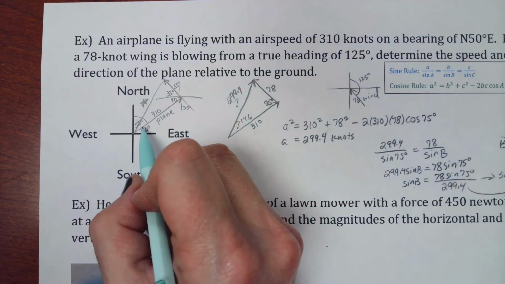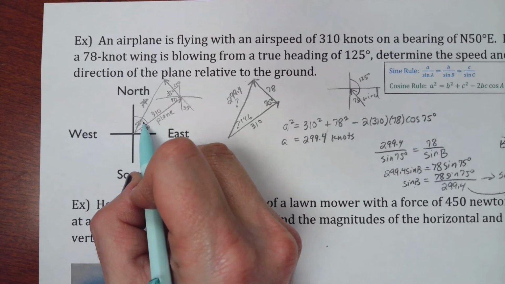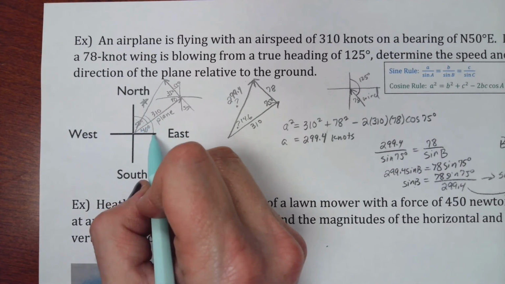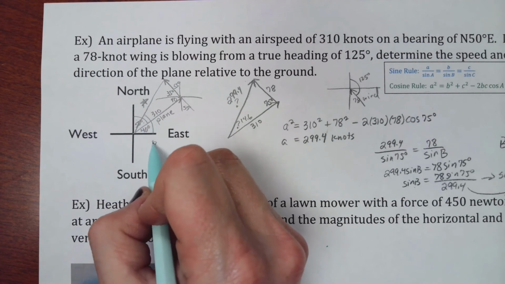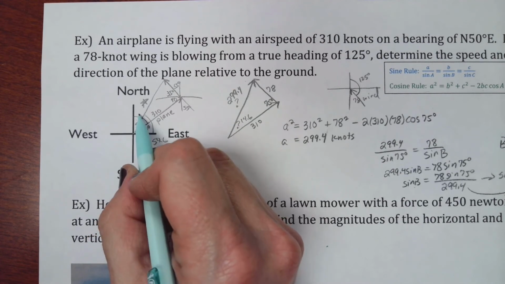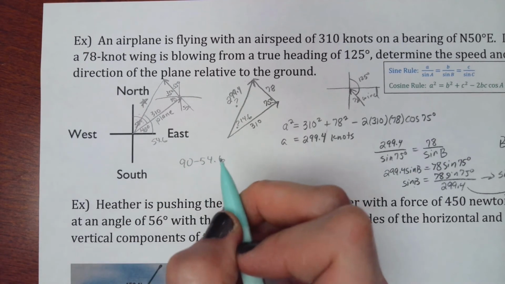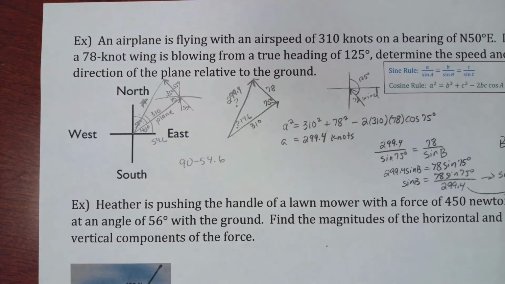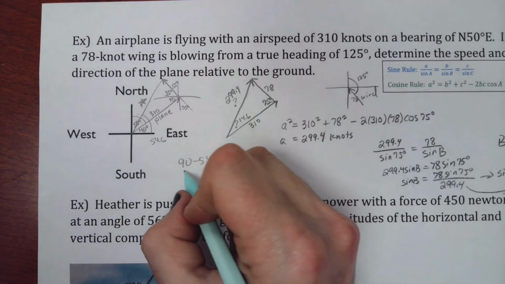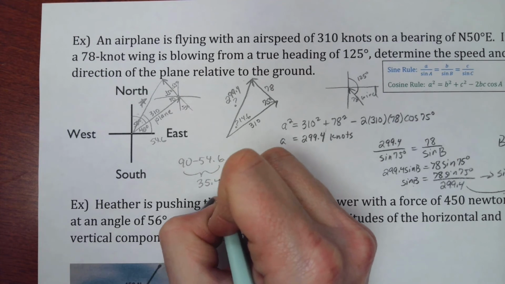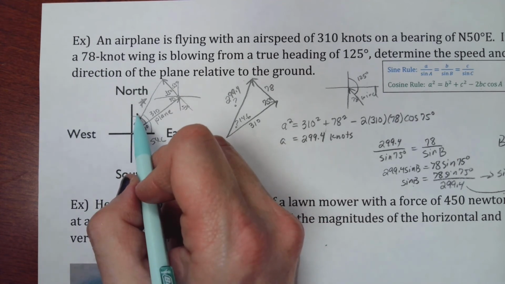So 40 plus 14.6 is 54.6. So this angle right there is 54.6. Well, I'm interested in this angle right here. So 90 minus 54.6 is 35.4. So this angle here is 35.4, that's why I want it.